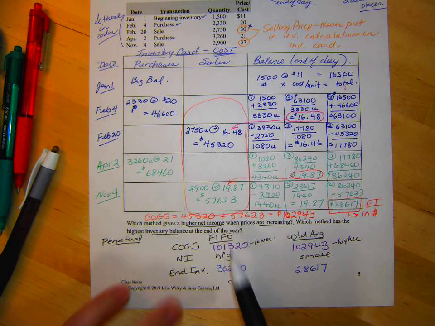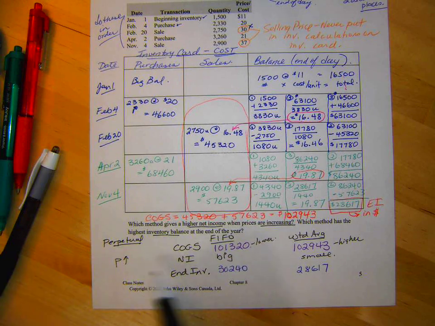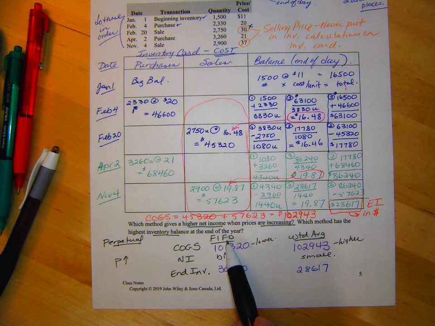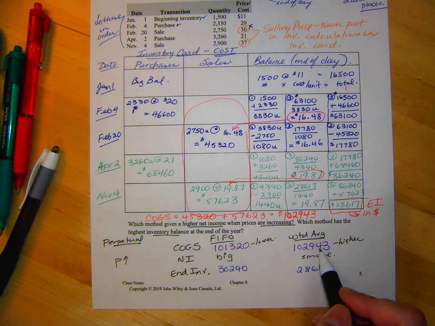Why? Prices keep going up, right? So we are costing or putting to inventory cost of goods sold the cheap stuff, the old stuff, which is cheap. So it's going to be a small cost of goods sold, which means net income will be big. Here, the weighted average mixes some of those old costs with the higher costs. So this is going to be a bigger number, so you're just going to have a small net income.